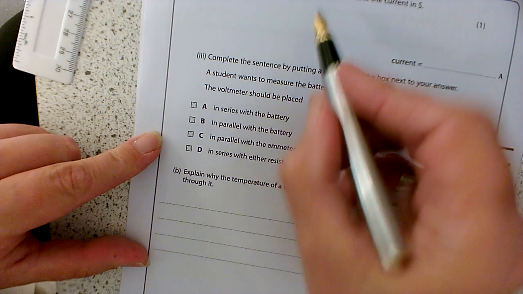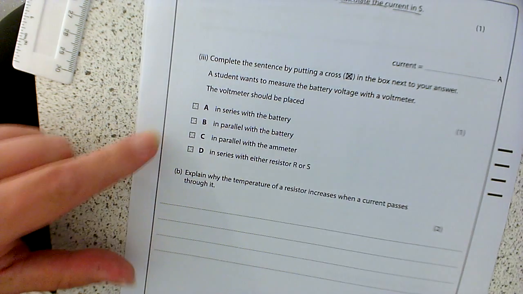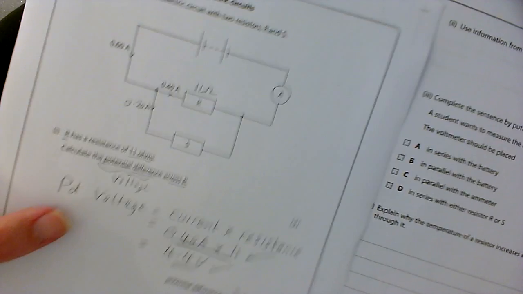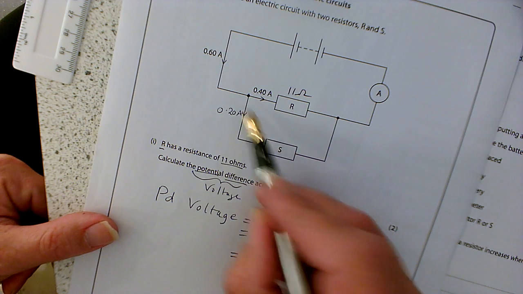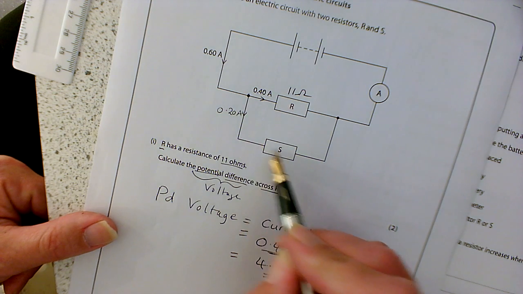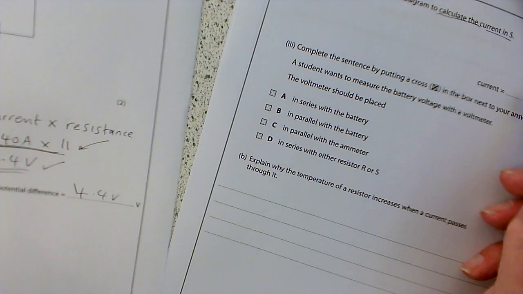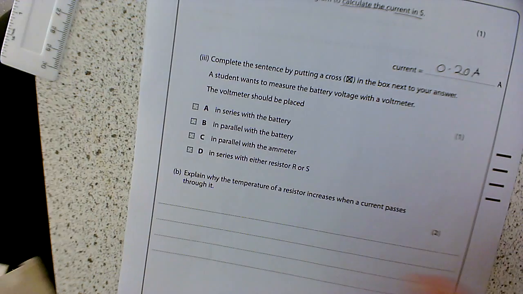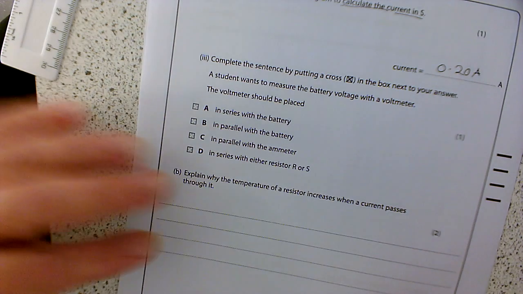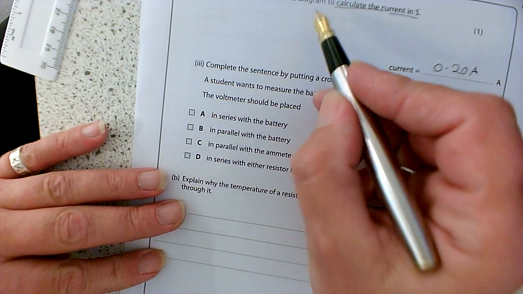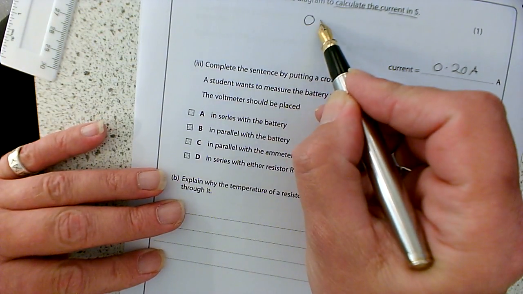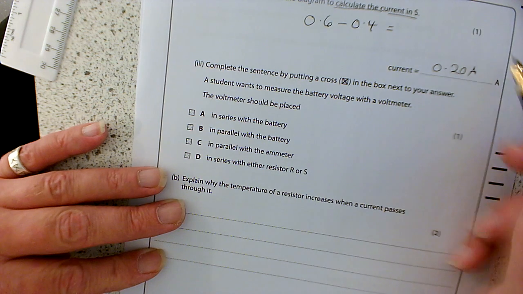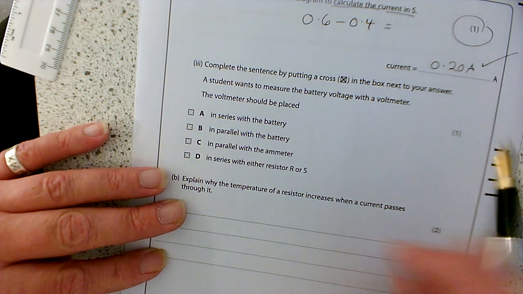Use the information from the diagram to calculate the current in S. This is why we always have our paper like this in the exam for real life. We've already done that. The current in S is this 0.20 amps. Now then, if you want to really show off and show that you know what you're doing, you just say that 0.6, take away the 0.4 equals, okay? It's 1 mark, there we go.